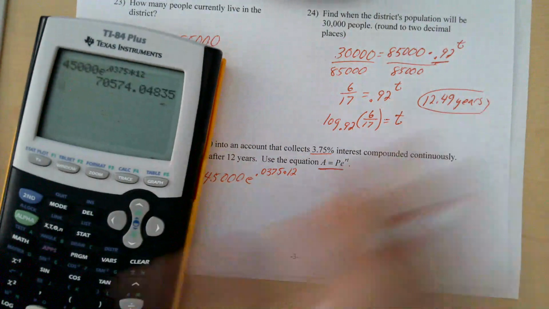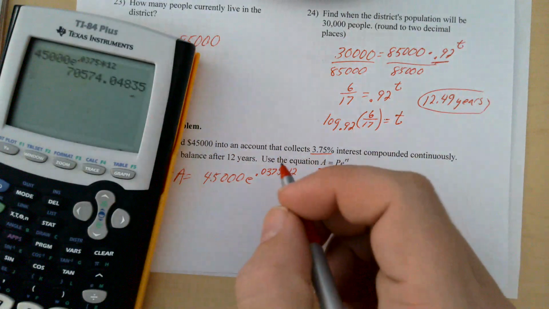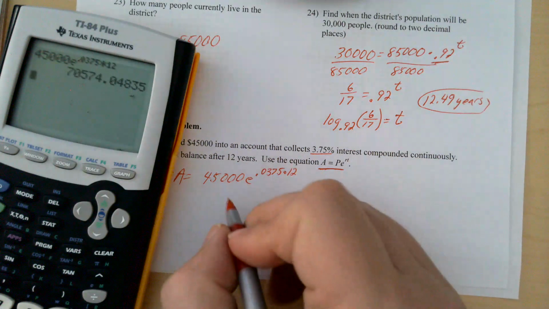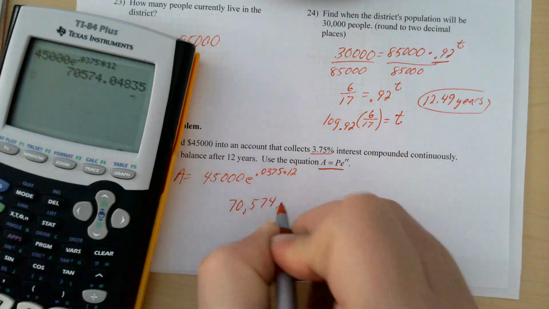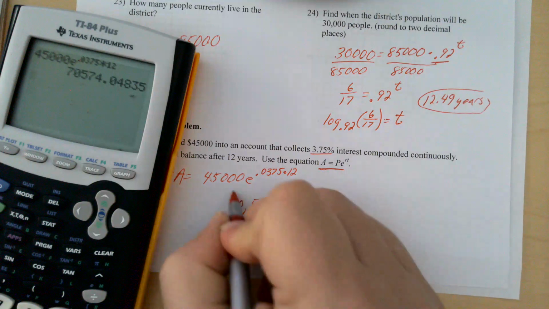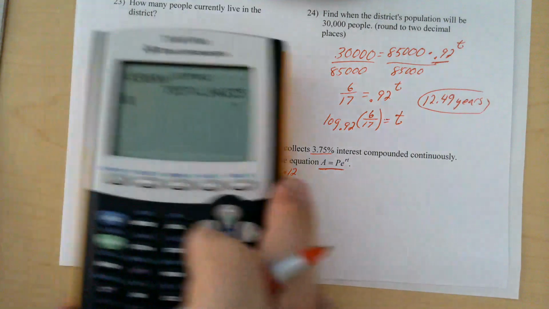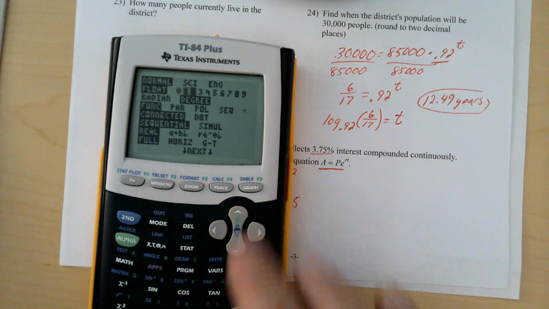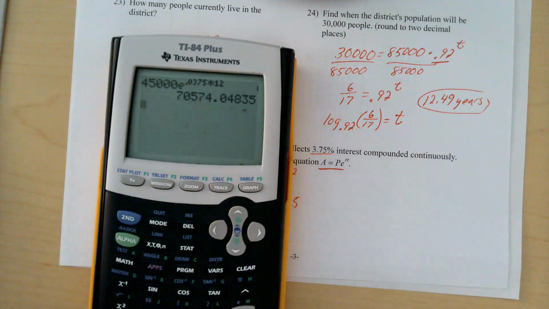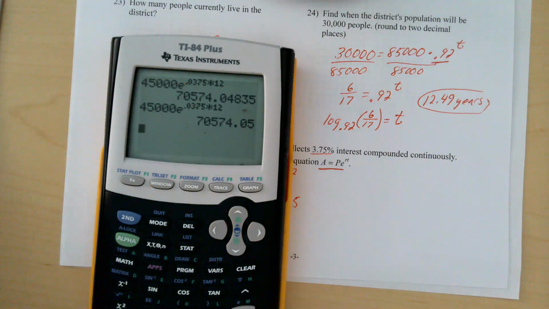So at the end of those 12 years, my $45,000 now is $70,574.05. Okay. Again, if you wanted the calculator to round for you, change your float to a 2, and you would see that it would round properly to the nearest penny.